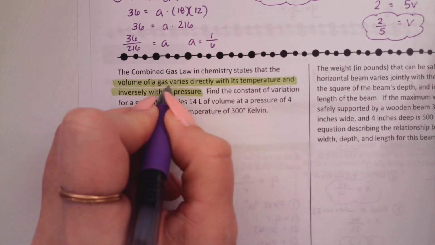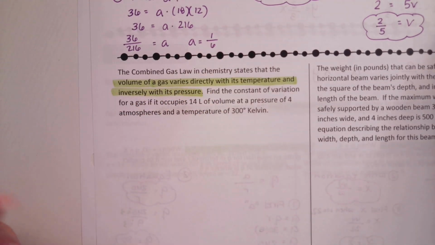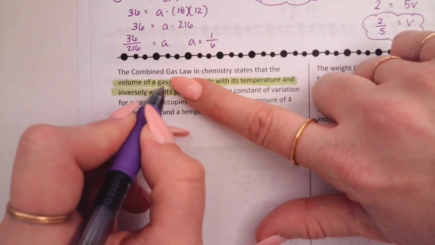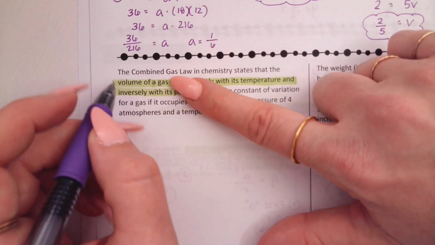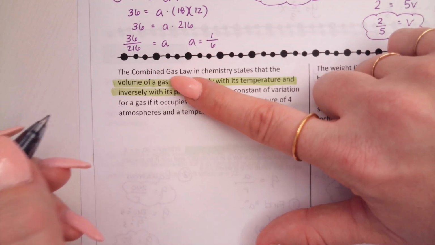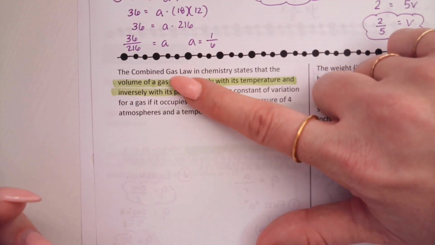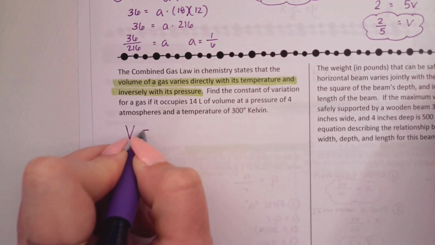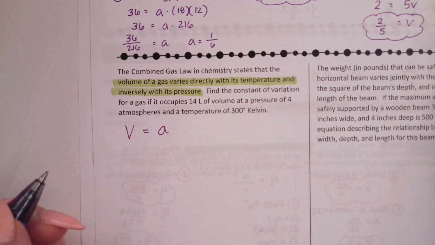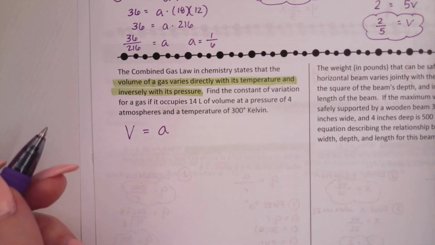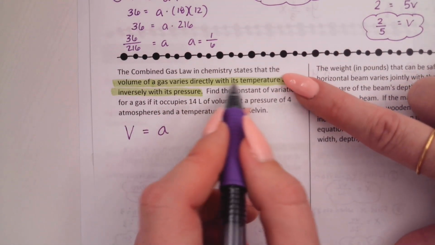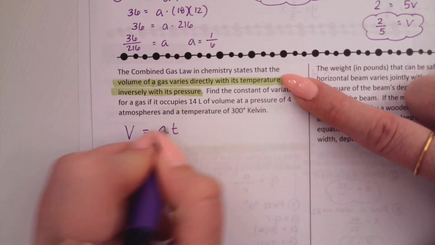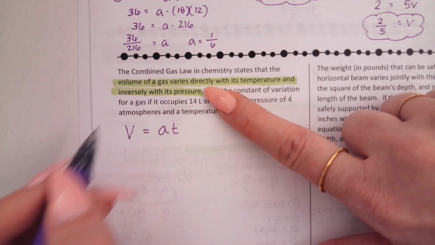Everybody see where it says varies directly with its temperature and inversely with its pressure? Okay, so in front of that, what will be our first variable? Volume of a gas. What letter y'all want to use? V for volume. Volume varies directly with, I need to put my place where I'm going to have my constant of variation. Varies directly, specifically with its temperature. So what would I write next? T. And inversely with its pressure.